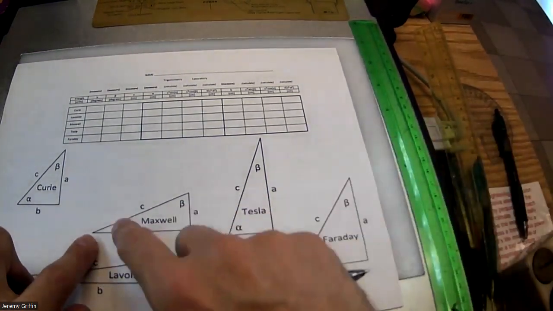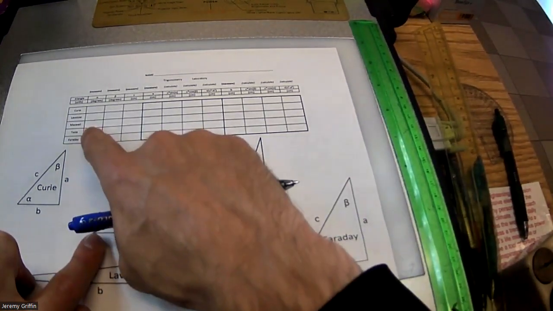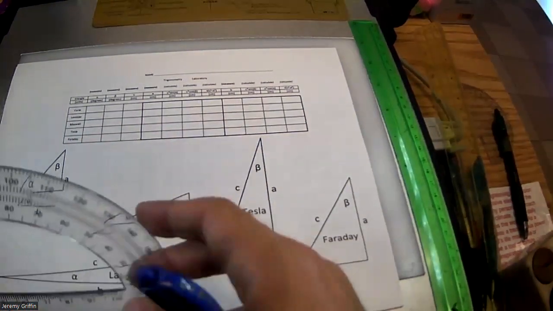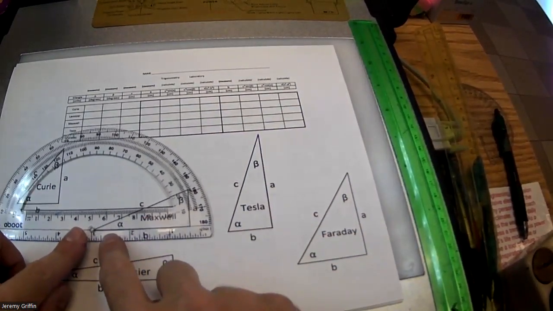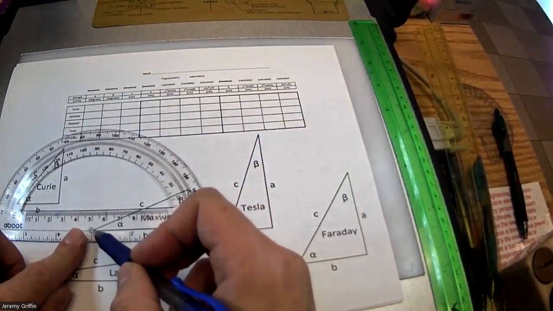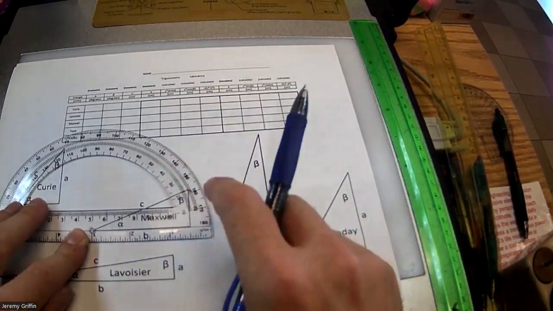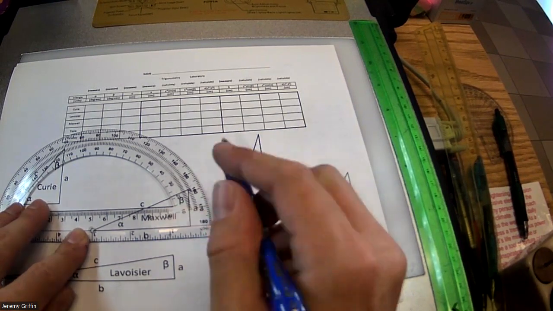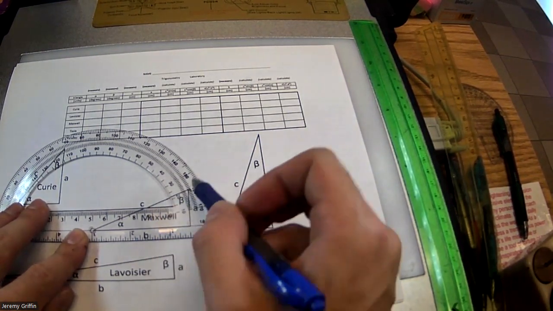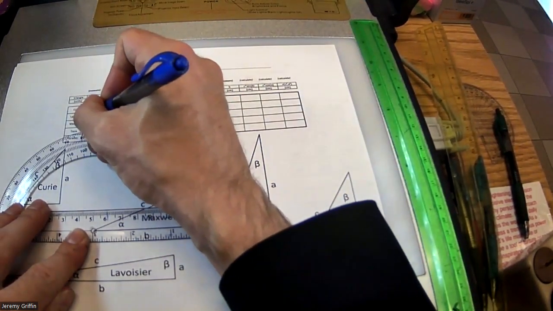So let me pick triangle Maxwell and walk you through Maxwell. Alpha, I need to measure angle alpha for Maxwell. So I'm going to take the protractor, this denotes direct measurement, park this node right on this corner, zero out this leg right there. And then the hypotenuse sweeps through 22 degrees. So alpha is 22 degrees.